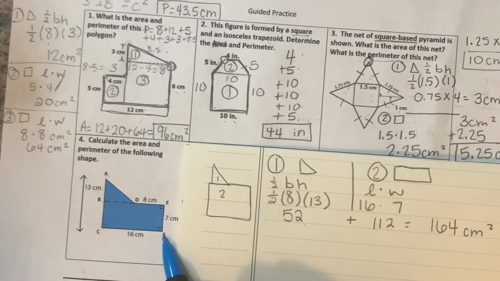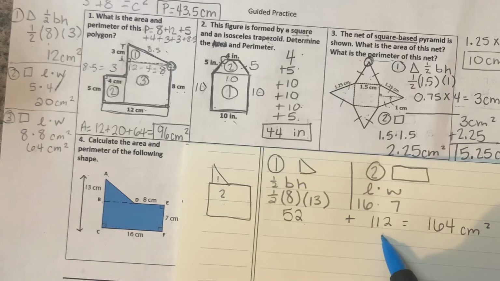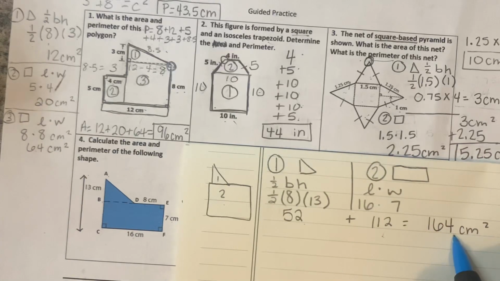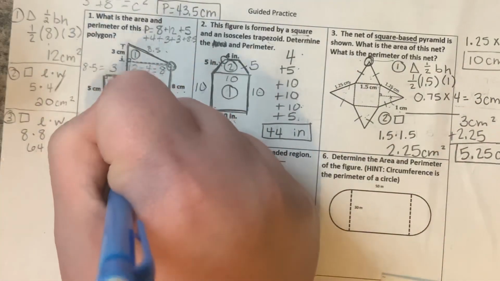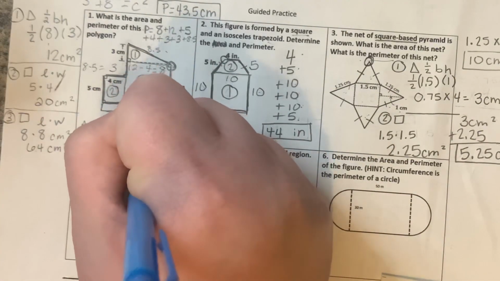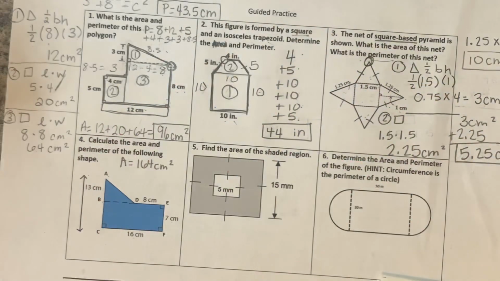I did use the full 16, not the 8. That 8 is only talking about this section. In order to find the area of the whole rectangle, I needed to do 16 times 7. 16 times 7 gave me 112. So I added them up and I got an area of 164 centimeters squared. I'm going to write that over here on my paper. A equals 164 centimeters squared.